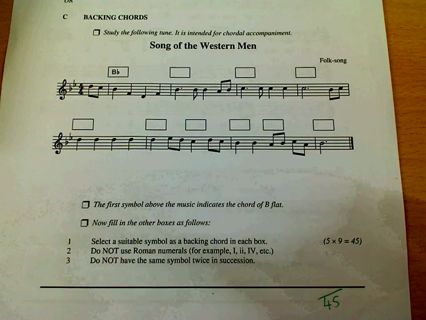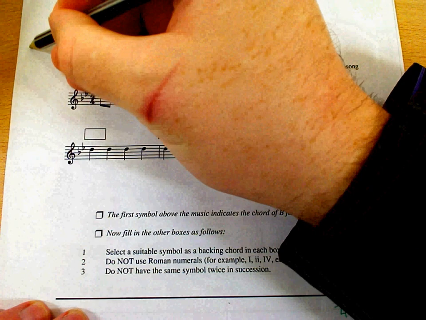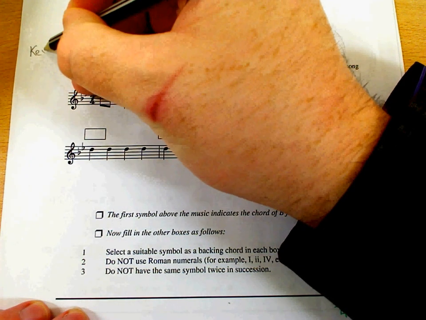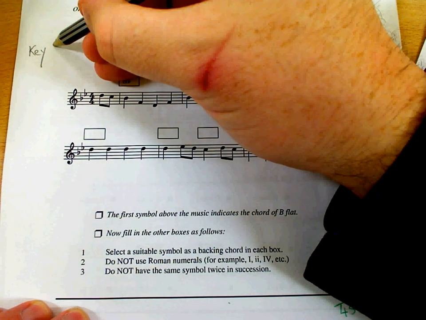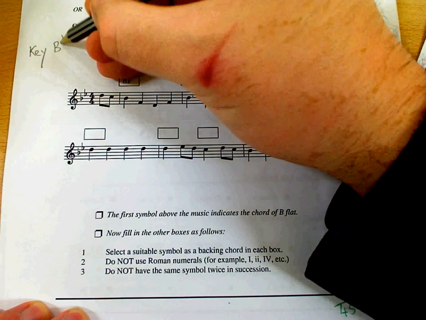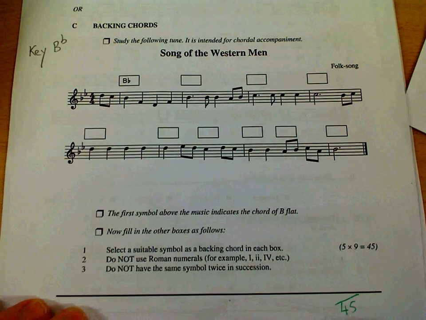So the first thing you need to figure out is your key. Alright, and the key is B flat. Now we have to do out our chord chart.